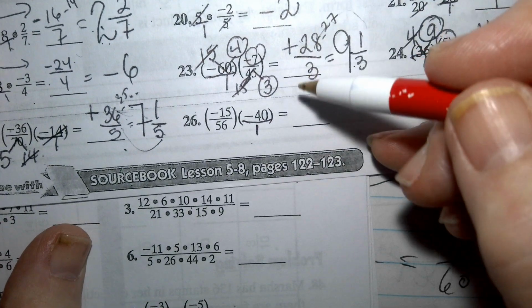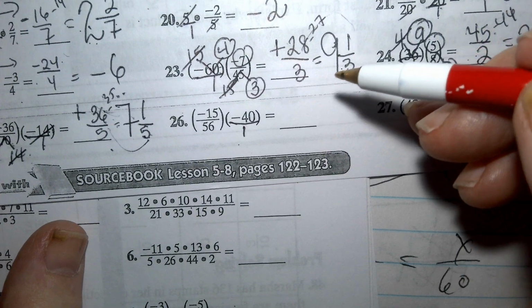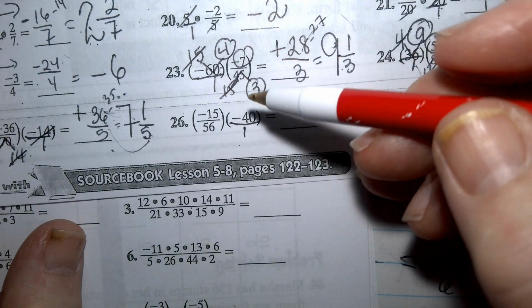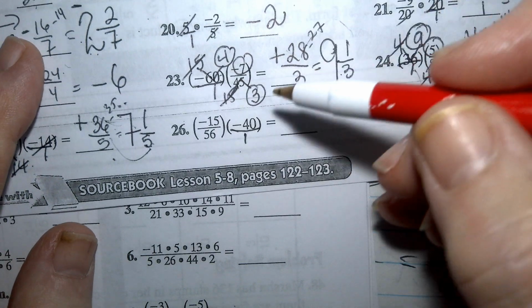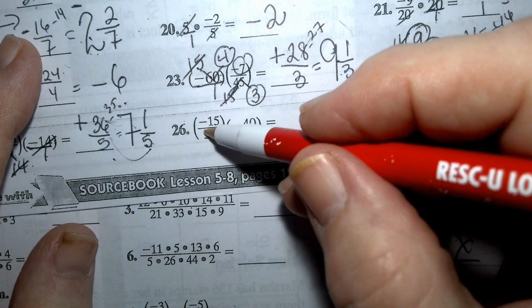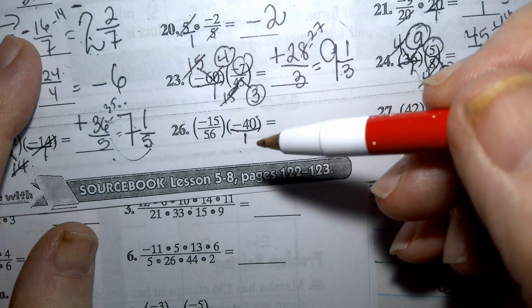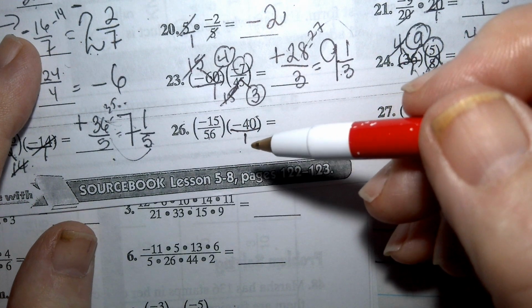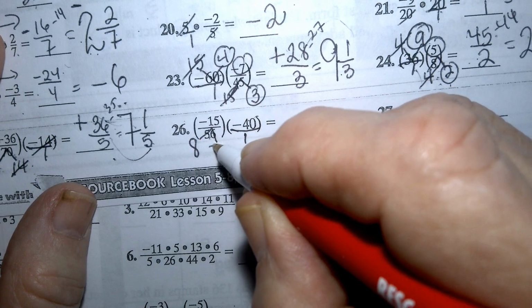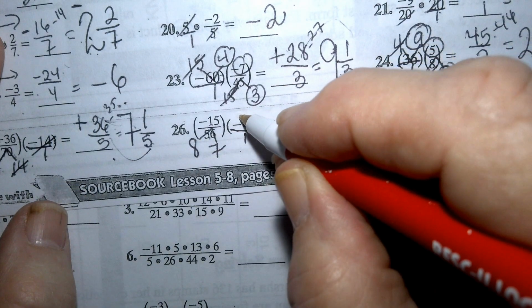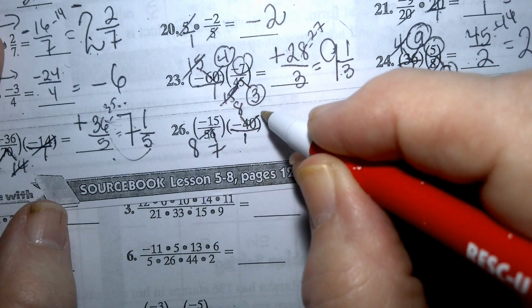Who knows 2 numbers that make 40? 5 and 8. Does 8 go into 56? Yes. So in fact, I could break it up, or we could divide by 8. Which one do you want to do? Break it up or divide by 8 on both? Break it up. So let's break it up. Let's make this one 8 times 7, and make this one 8 times 5.